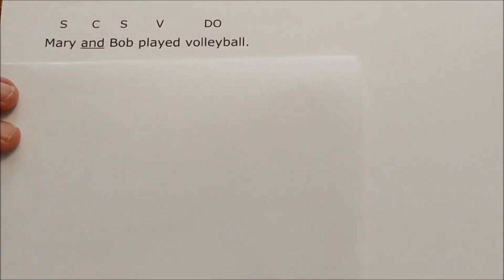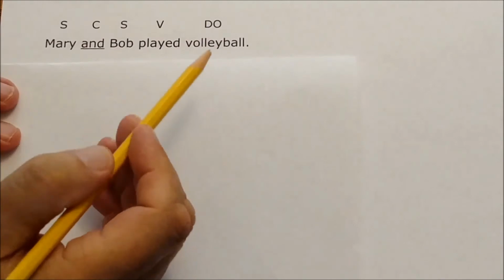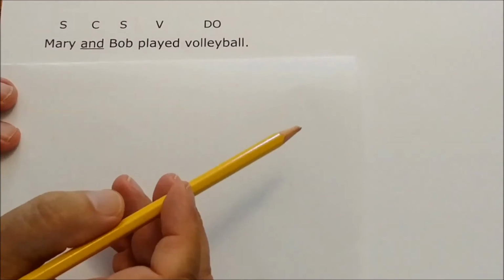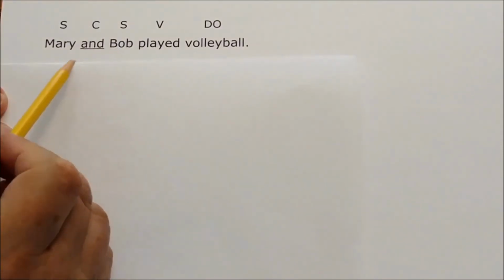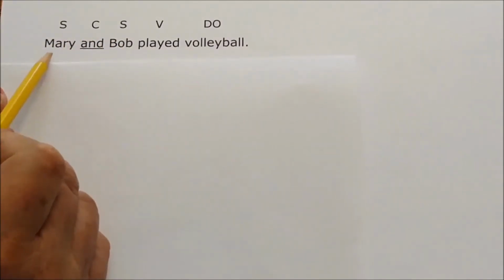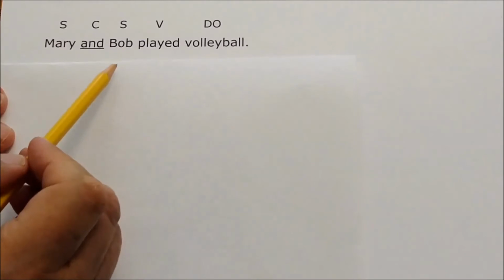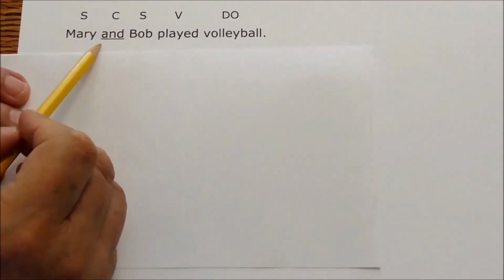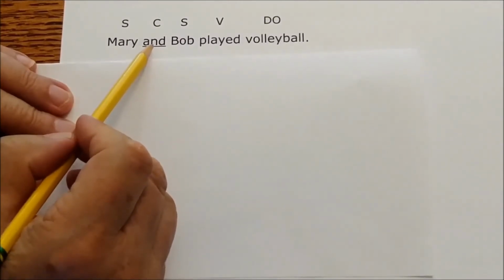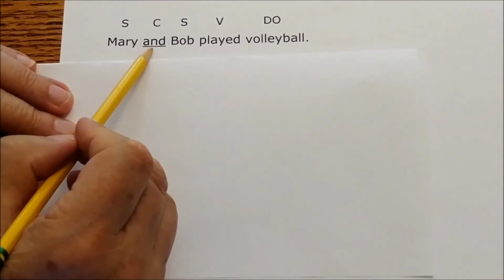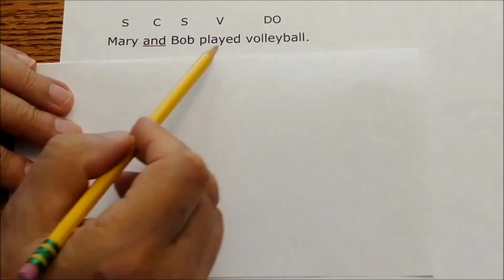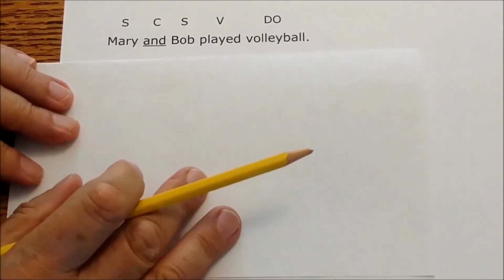Mary and Bob played volleyball. What's different about this than other sentences? Well, first of all, Mary's not playing soccer, but now Mary has a friend, Bob. And we have two subjects. Mary and Bob are both subjects of this sentence. What's connecting Mary and Bob? This word and. And is a connecting word. And connecting words we call conjunctions. And conjunctions we always abbreviate with a capital C. Played is the verb, volleyball is the direct object.